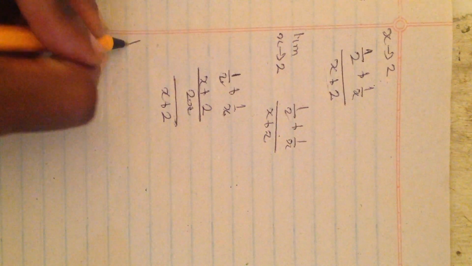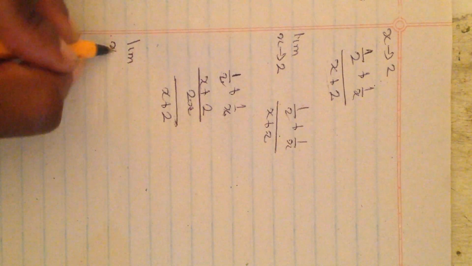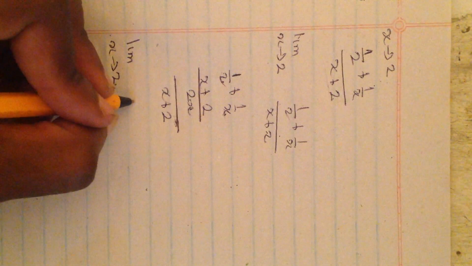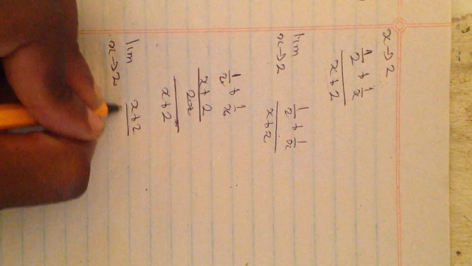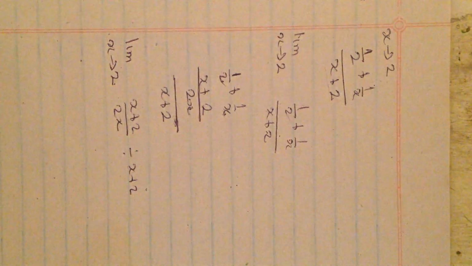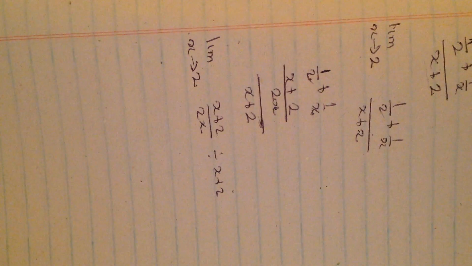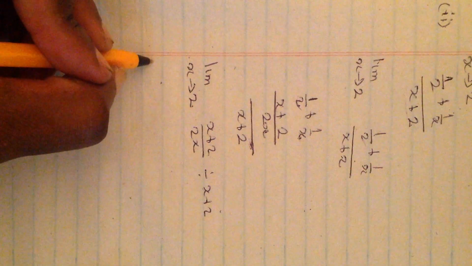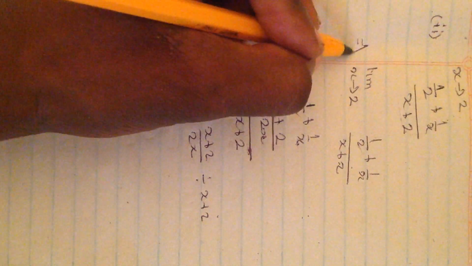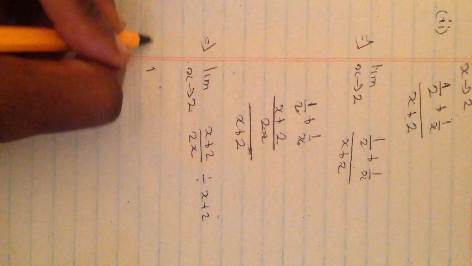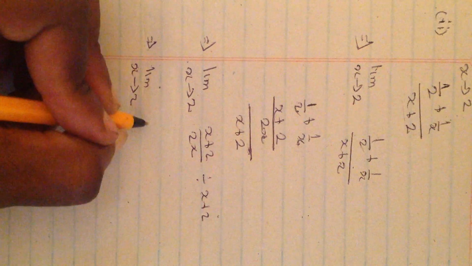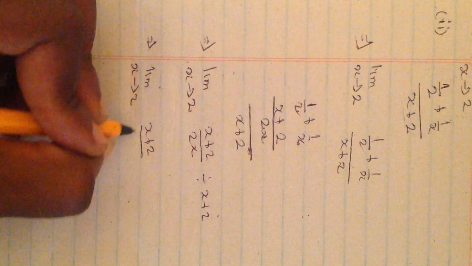So when you put your limit here, your limit as x approaches 2, this one becomes the main division. So you have something like x plus 2 over 2x, you divide by what? x plus 2. Okay, you have this. We proceed. So you have your limit. Don't forget your limit, guys. You have your limit as x approaches 2. So you rewrite this the way it is, x plus 2 over 2x.